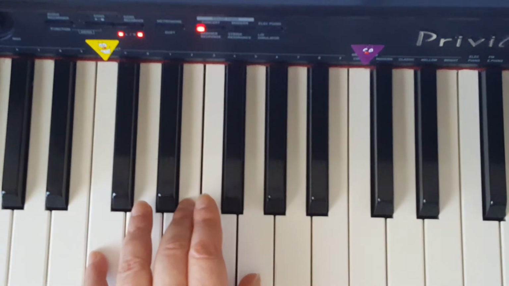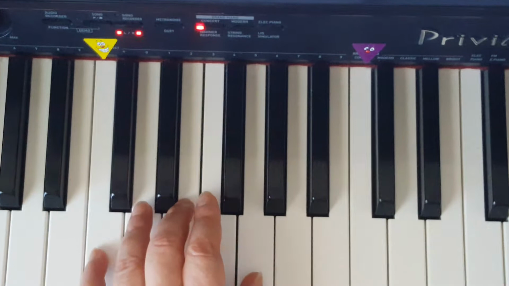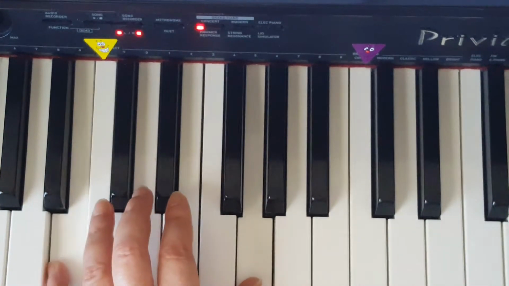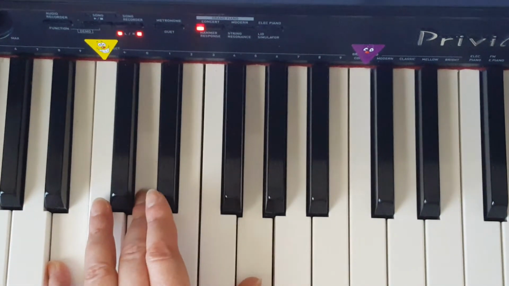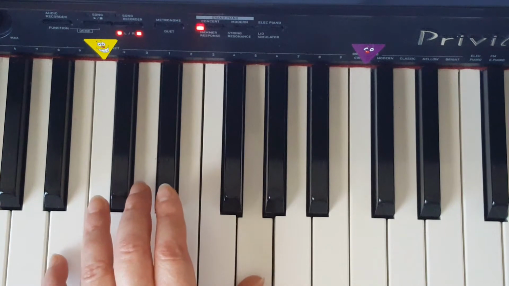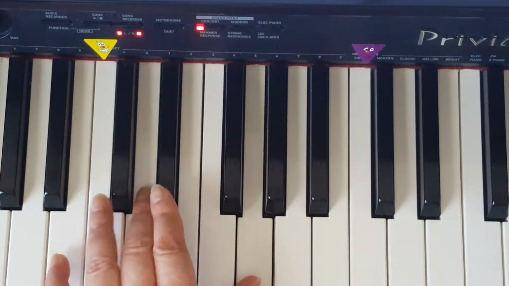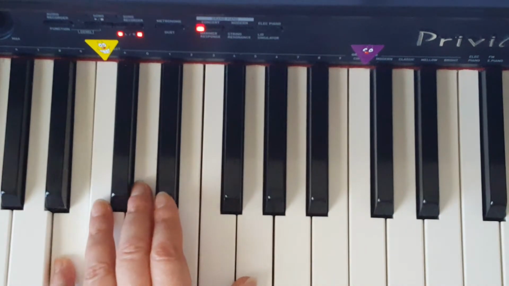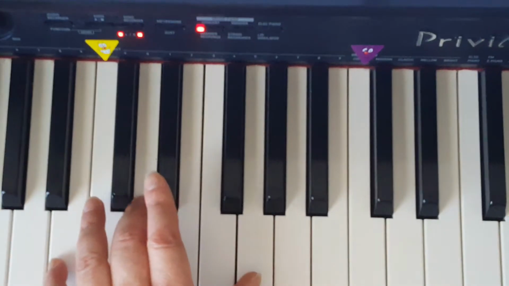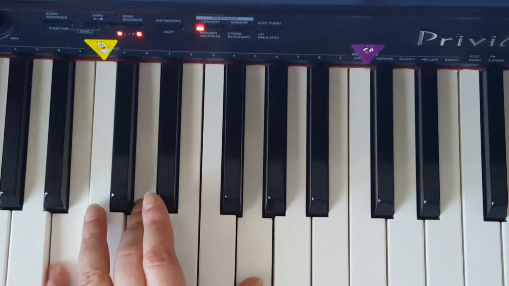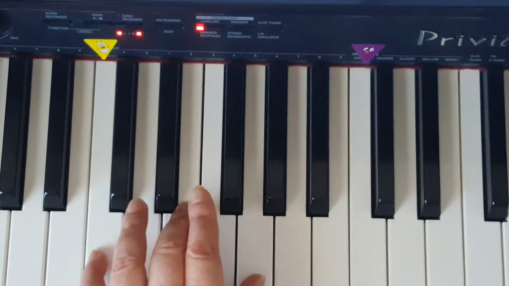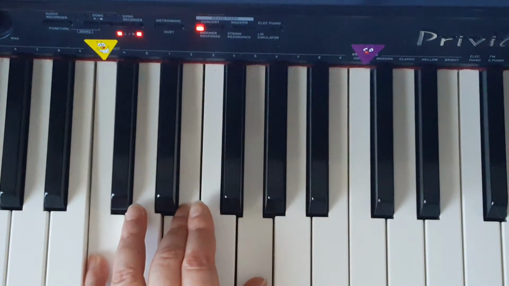And then the G chord is the five chord. The G chord is comprised of G, B, and D: the root, the third, and the fifth. Because the third is in the bass, it makes it a first inversion G major chord. Then back to the C major chord in root position.